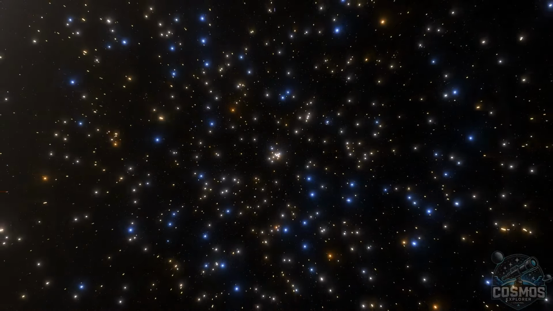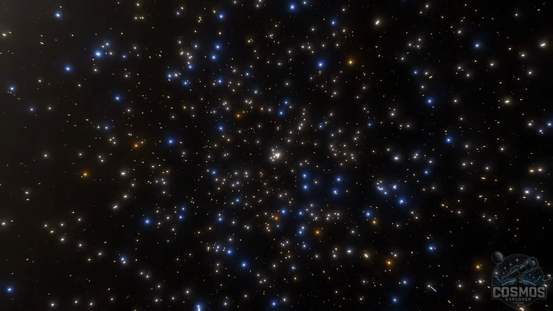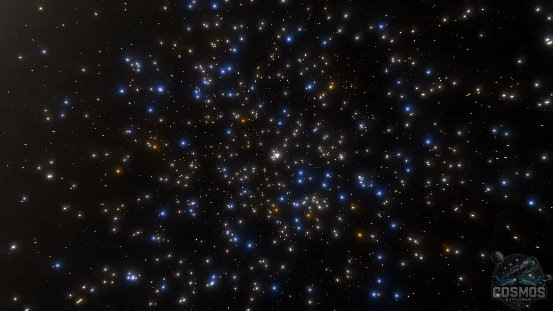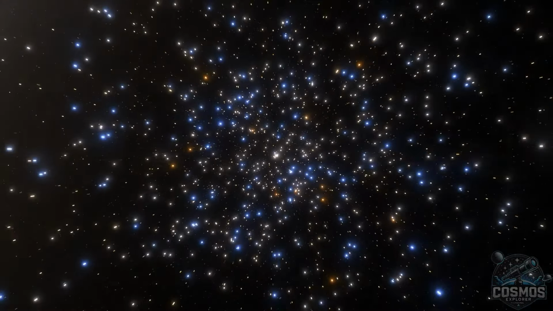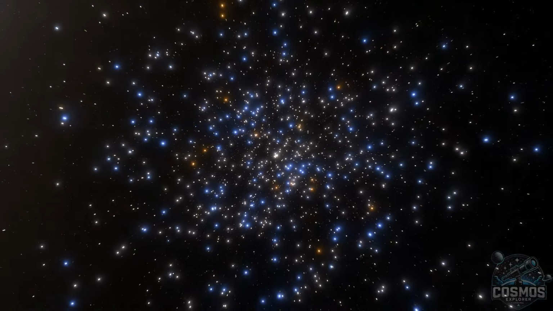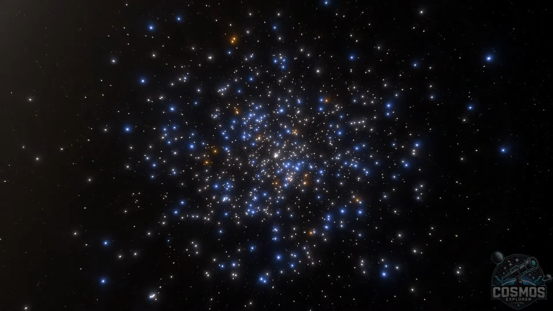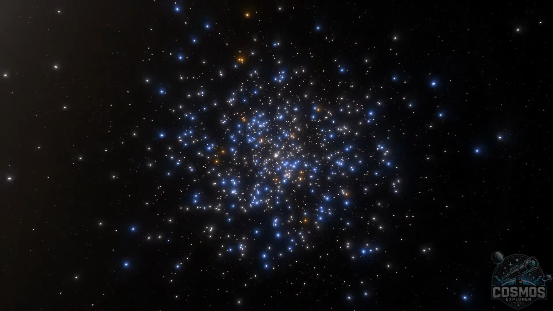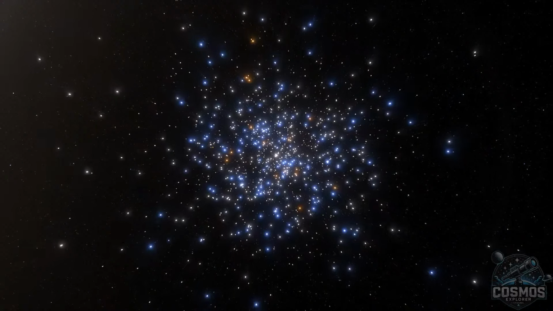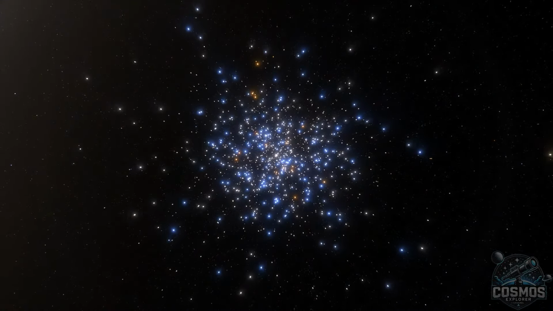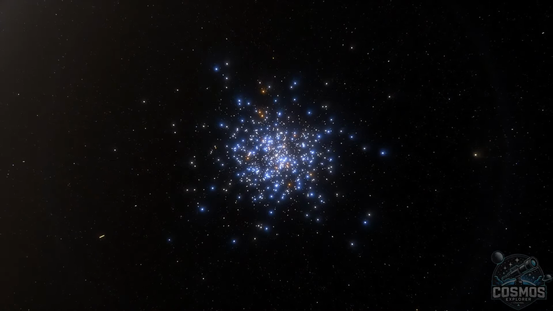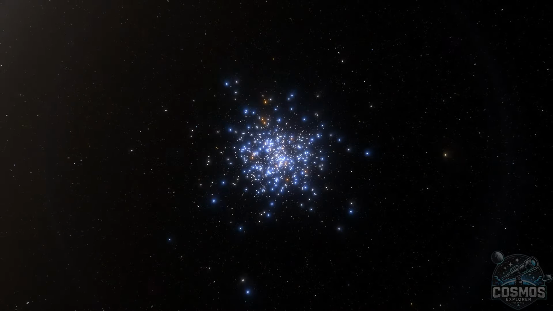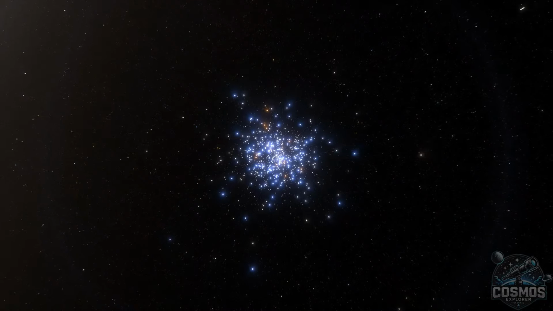If cosmic strings exist, their immense gravitational pull could influence the formation and distribution of galaxies and galaxy clusters. As these strings move through space, their gravitational influence could cause matter to clump along their paths, potentially acting as seeds around which galaxies could form. This process might explain certain large-scale patterns observed in the cosmic web, the vast network of galaxies and intergalactic matter.